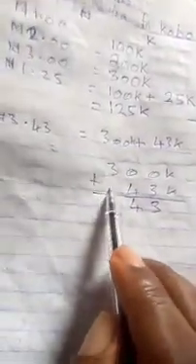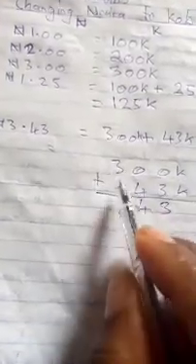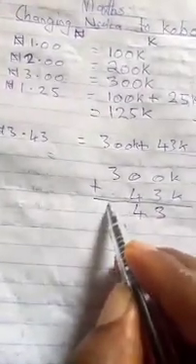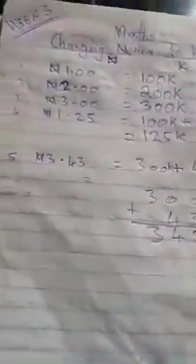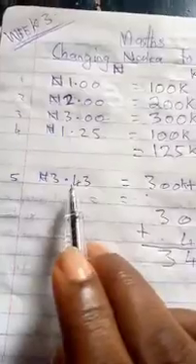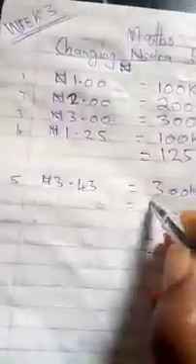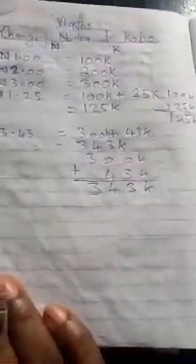Now 3 plus nothing will give us 3. So our answer is 343 Kobo. So you come here, that is the answer. 3 Naira 43 Kobo will give us 343 Kobo.